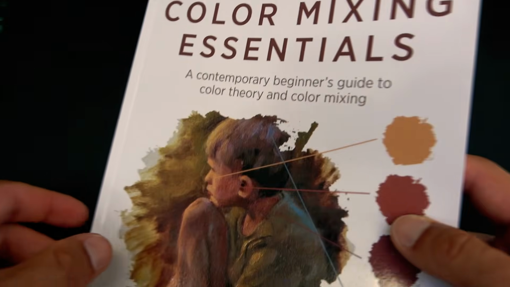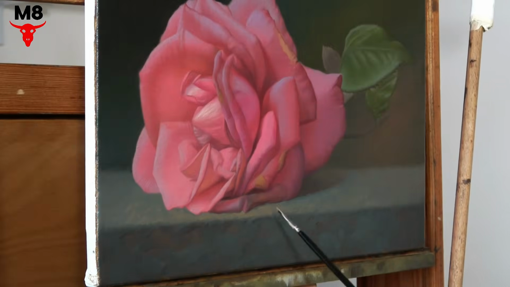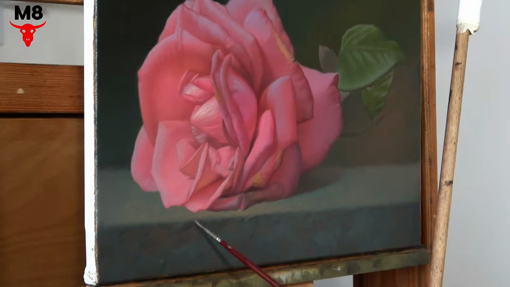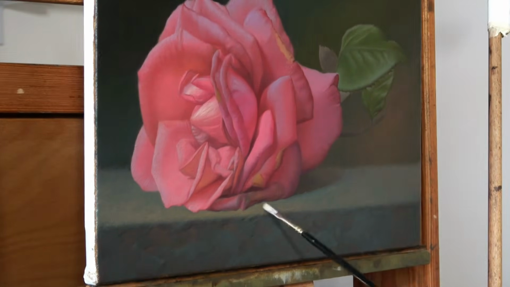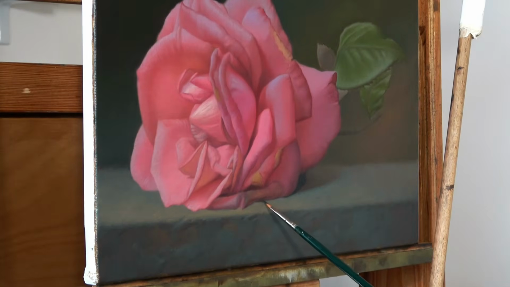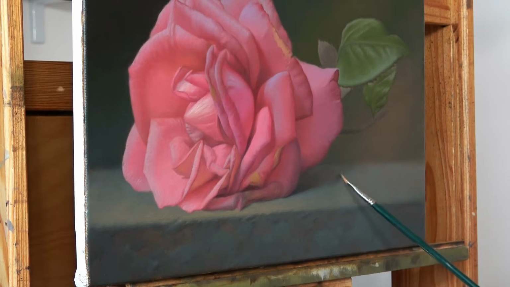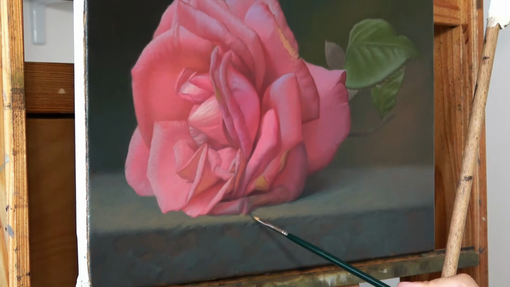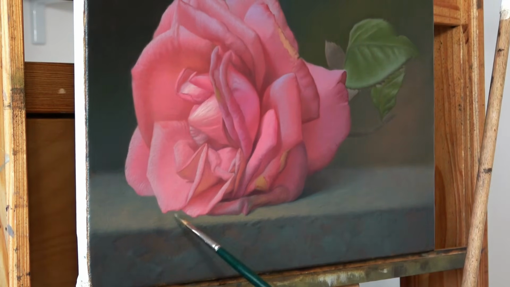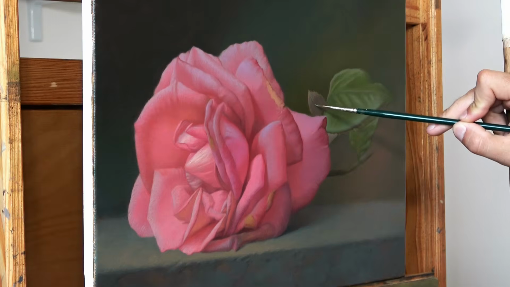To finish off this stage, I paint the background and the tabletop, which in this case I've replaced with a wooden tree stump where the flower originally rested. Once that's done, I let the first layer of color dry for several days. This gives the surface enough time to fully set, so I can be absolutely sure the painting will be ready for the next application of color.